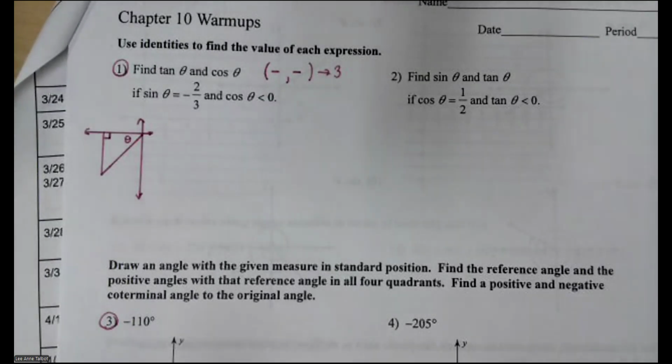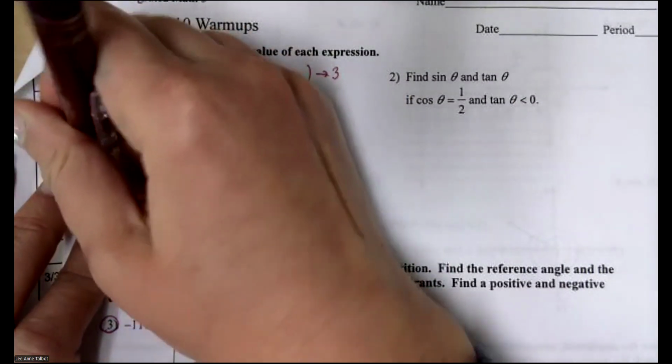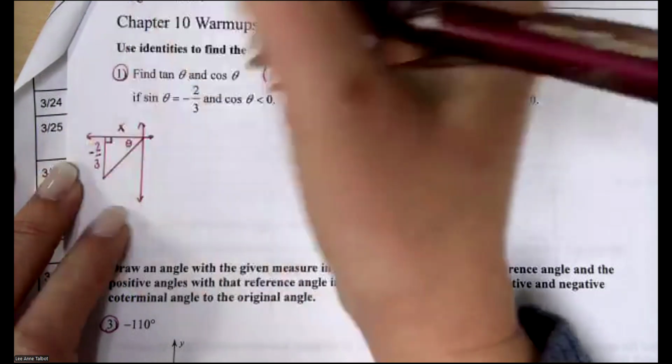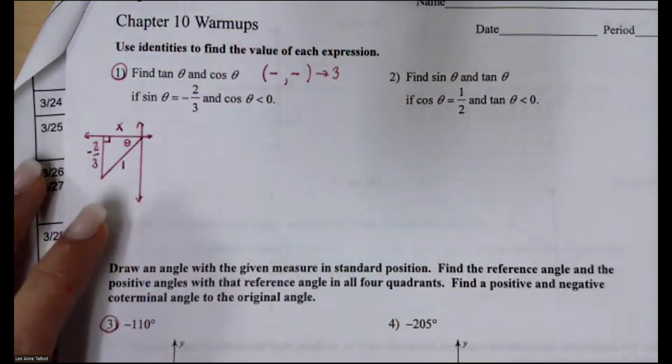Okay, now it says sine is negative 2/3, so that's going to go on the height, except that's supposed to be a 2. Negative 2/3. And that's what we're solving for, and the hypotenuse is 1.